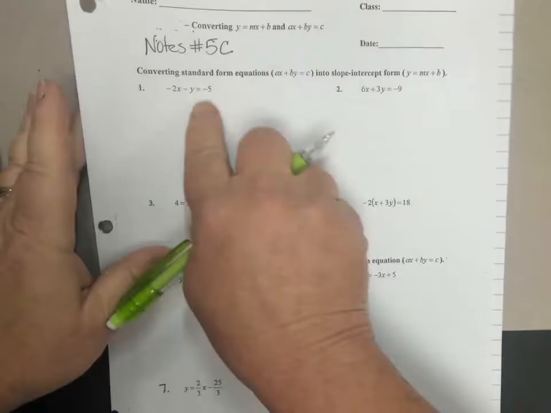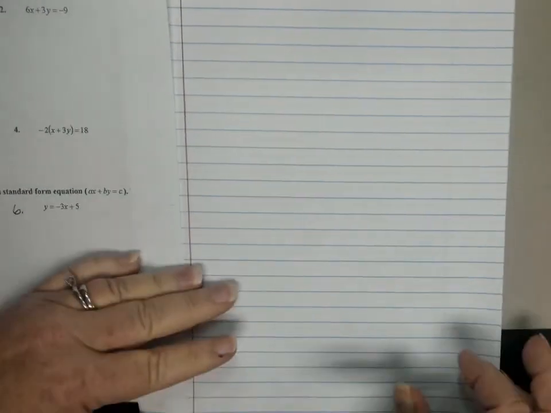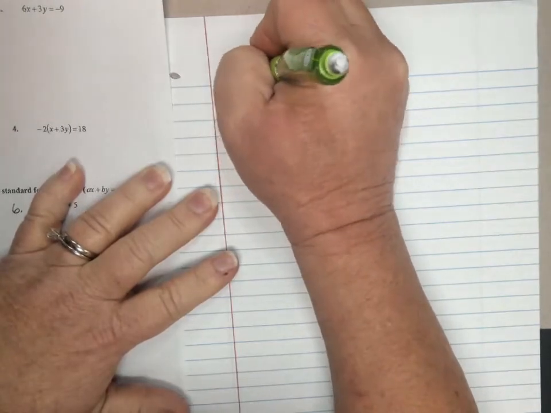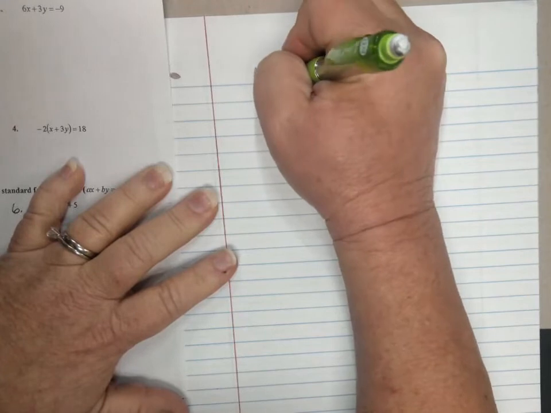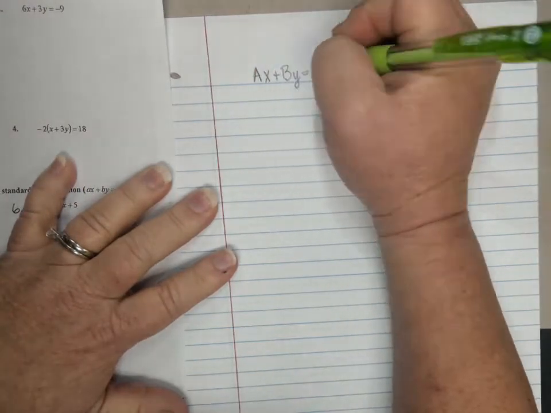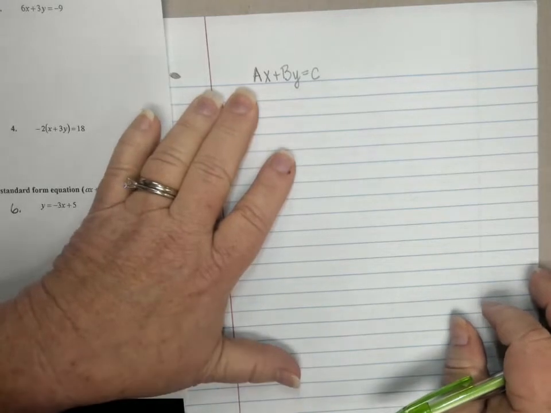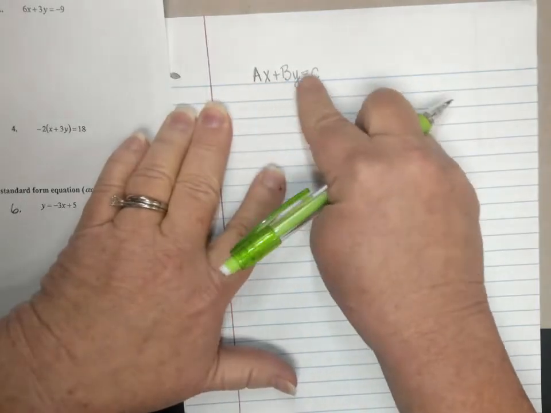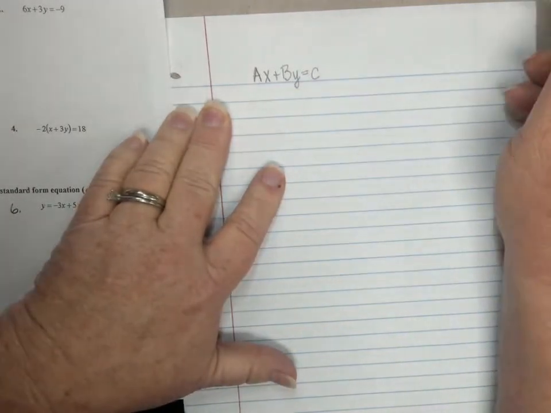So the first one, we're doing standard form equations to slope-intercept. I always do this just to remind myself. Standard is ax plus by equals c, okay? Remember that a has to be positive, a is a coefficient of x, and it has to be a whole number. All a, b, and c have to be whole numbers, but a specifically has to be positive.